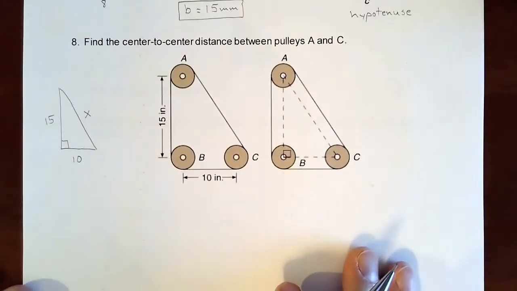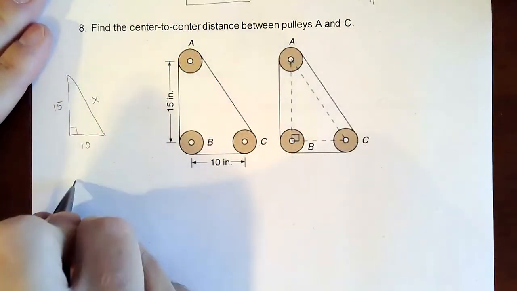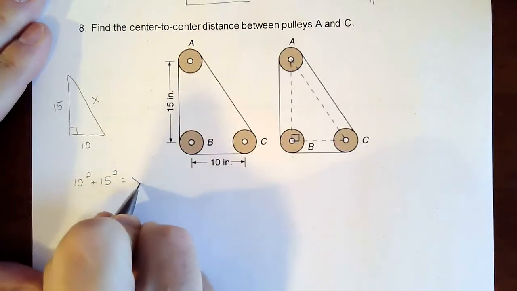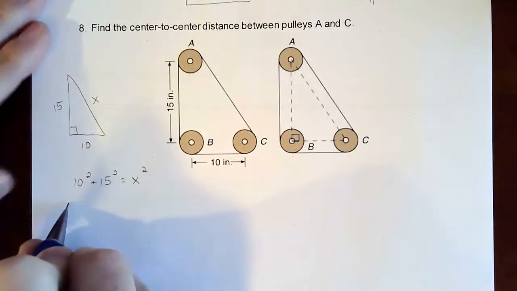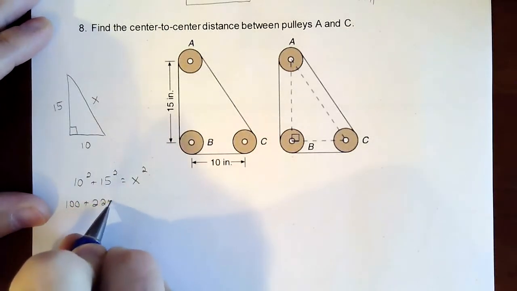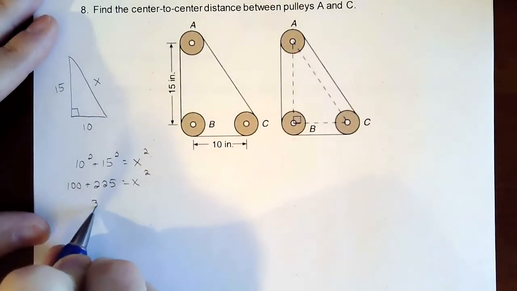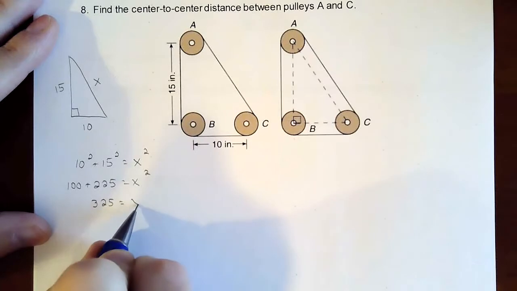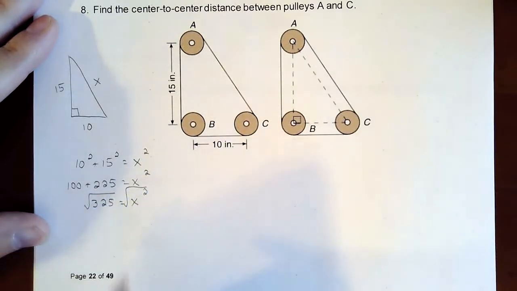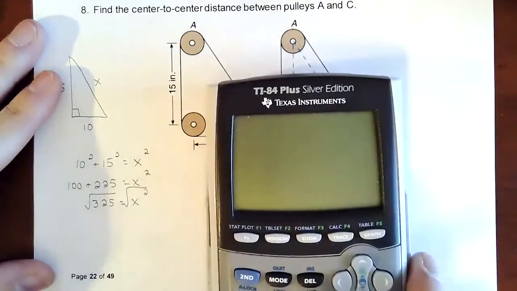All right. So if we're going to use Pythagorean theorem, which we can, it's just going to be leg squared plus leg squared equals hypotenuse squared. So 10 squared plus 15 squared equals our x squared. So 10 squared is 100. 15 squared is 225. And that equals x squared. If you add these two together, that makes 325 equals x squared. And then we have a square that we want to undo, so we square root both sides to make that happen. And so that would get us the square root of 325.